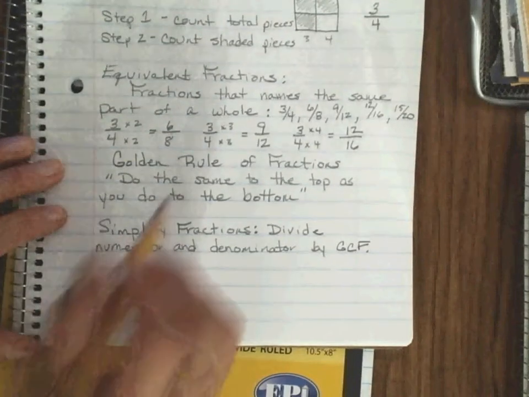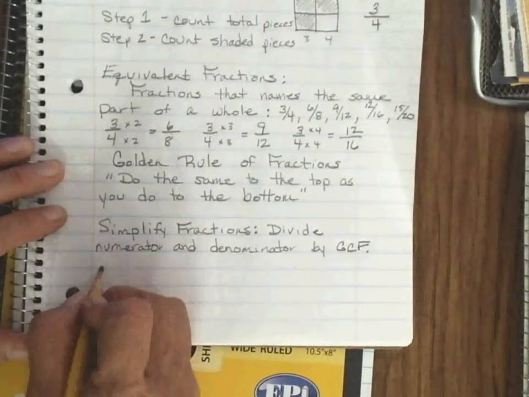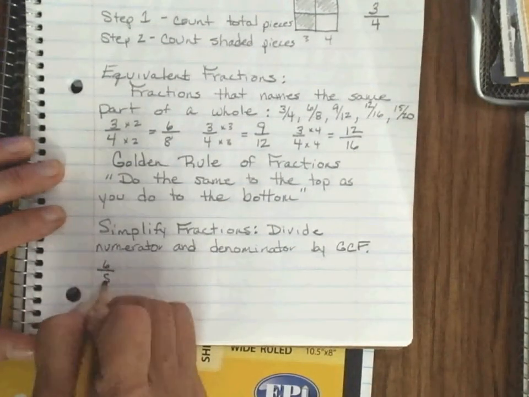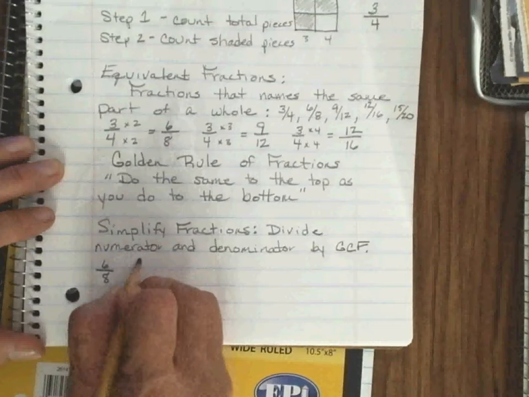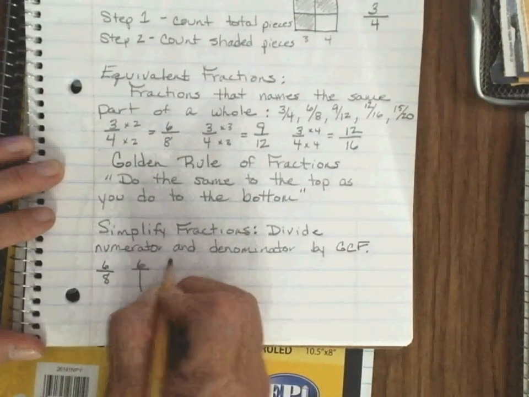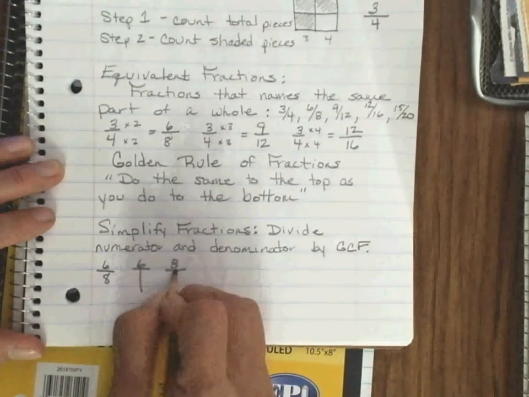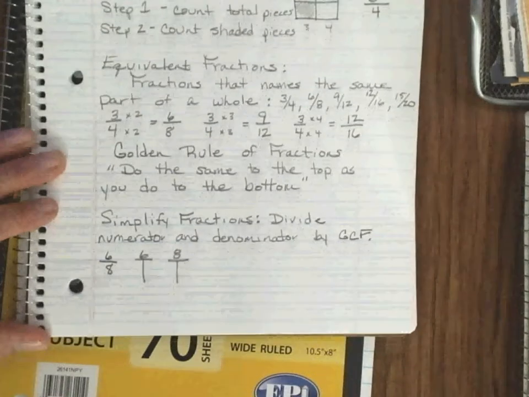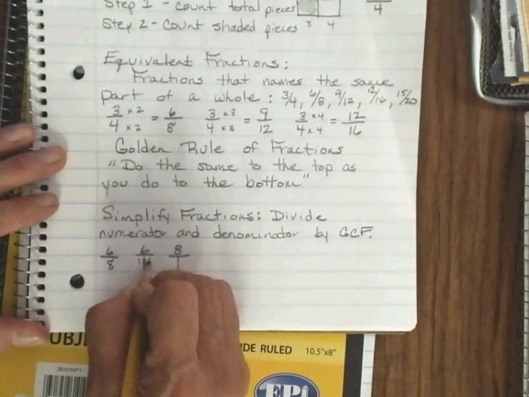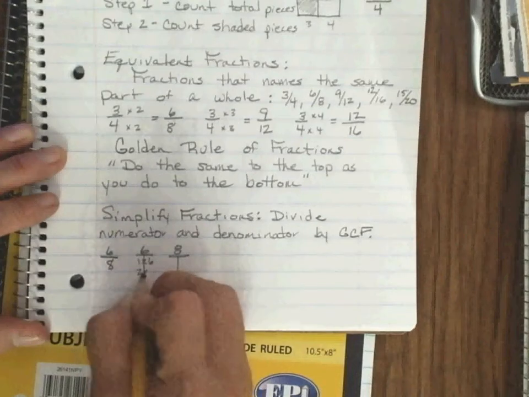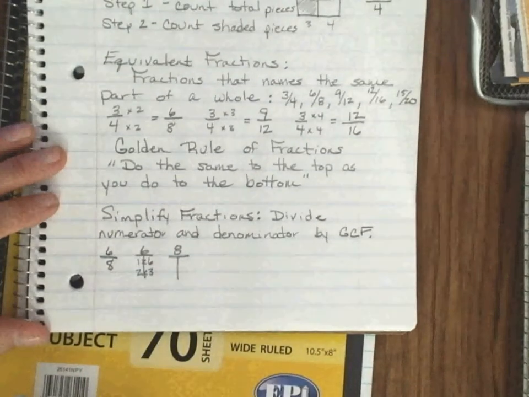So let's say I want to simplify 6/8, this fraction right here. Well, first I have to find the greatest common factor. And I do that by making my T-charts and listing the factors of both the numerator and the denominator. So I have 1 times 6 and 2 times 3.